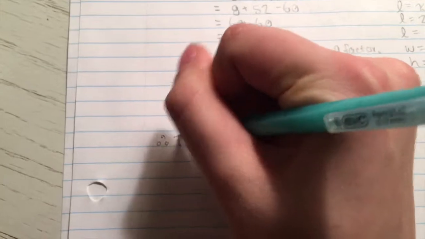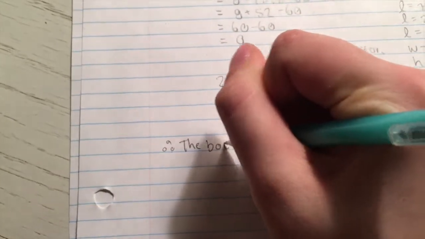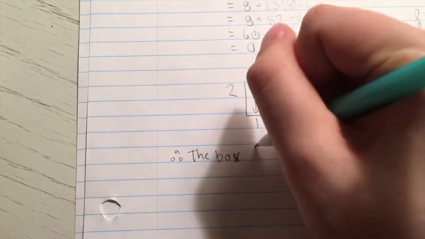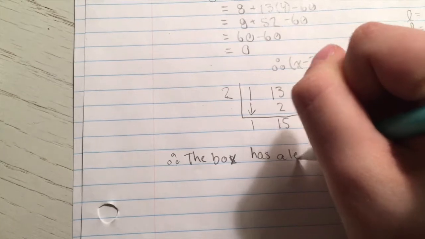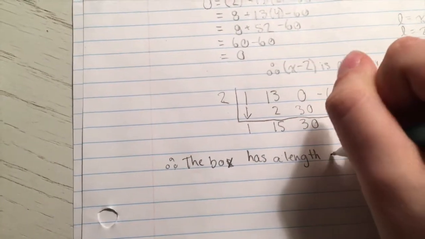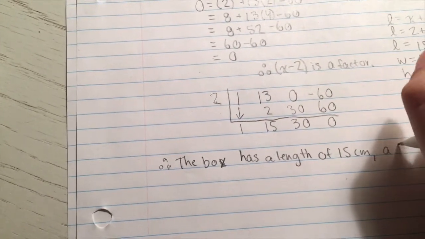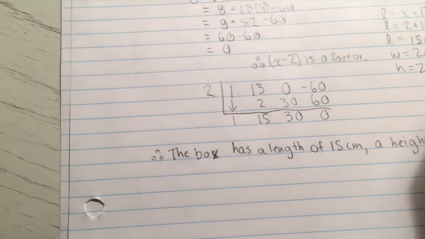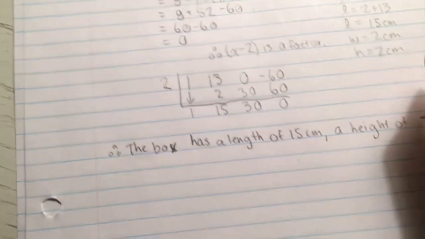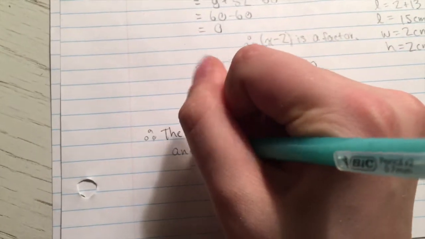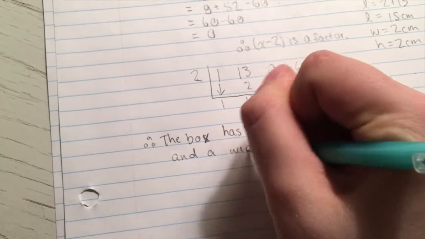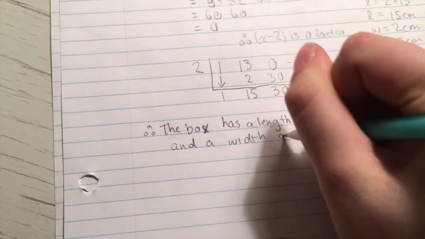We can write, therefore, the box has a length of 15 centimeters, a height of 2 centimeters, and a width of 2 centimeters.